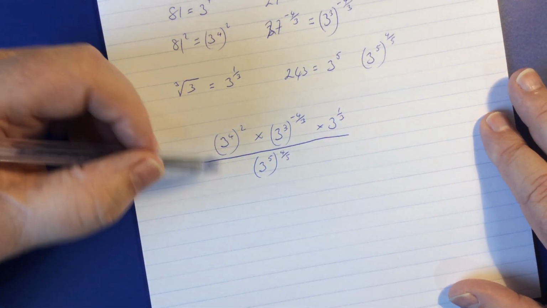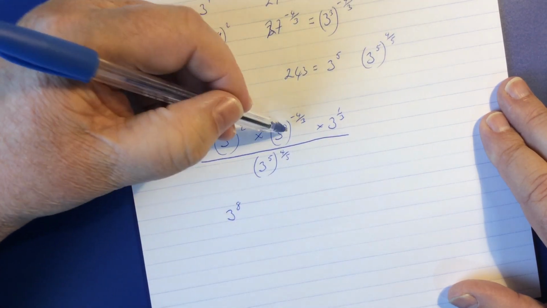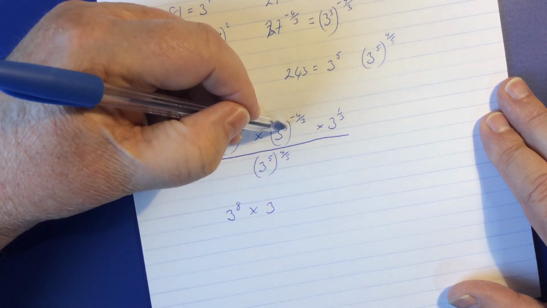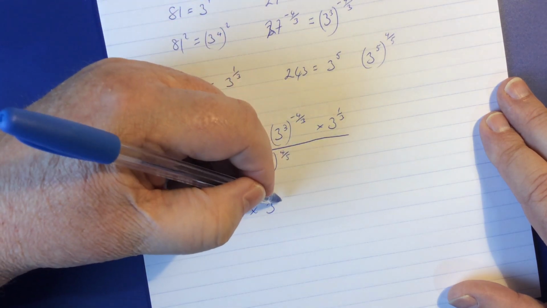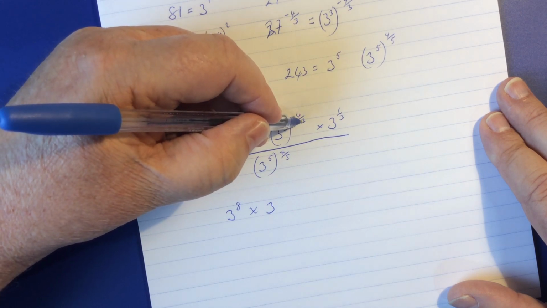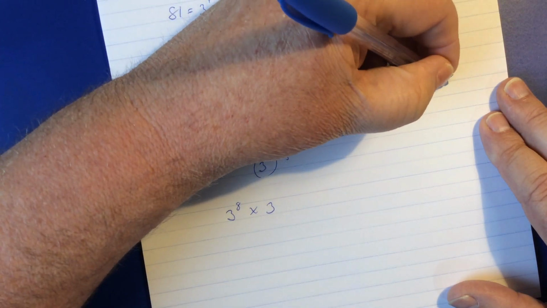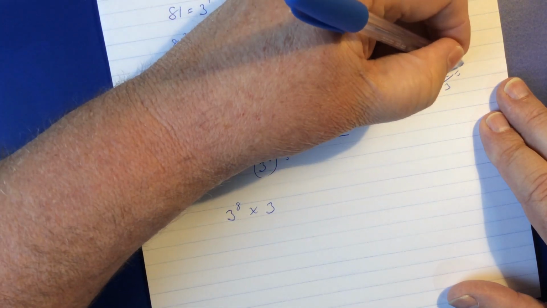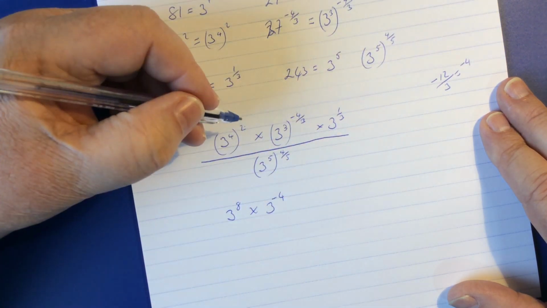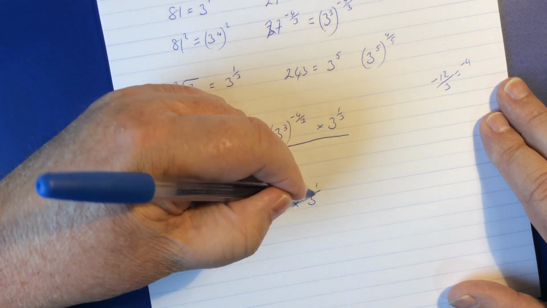So this is 3 to the power of 8, 4 times 2. This is going to be 3 to the power of 3 times that fraction, which is negative 12 over 3. That simplifies to negative 4. So that's 3 to the power of negative 4. We'll leave this as it is, 3 to the power of 1/3.